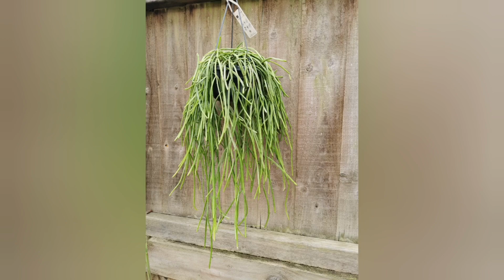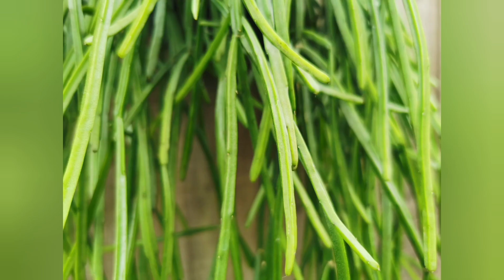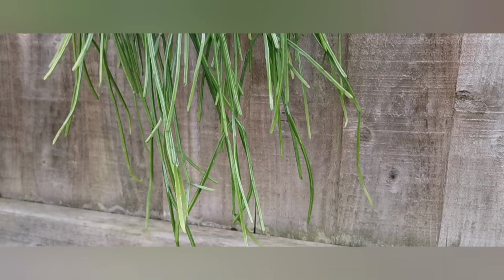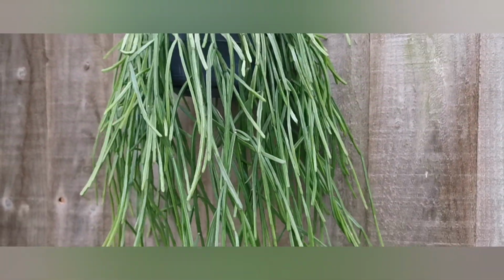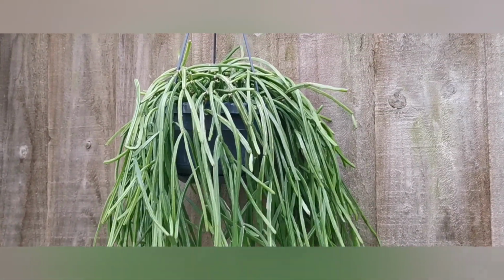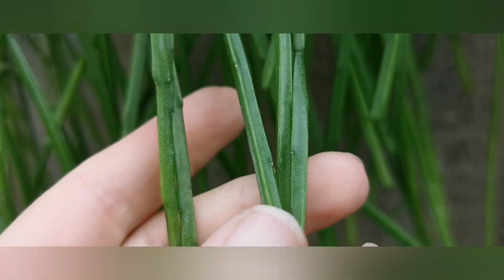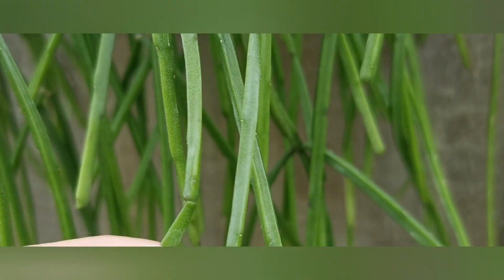Now we are going to see a few different forms of Rhipsalis micrantha. So here the first one is Gilbert Berry, and you can see that the stems are more like triangle or quadrangle. It's quite nice looking plant.